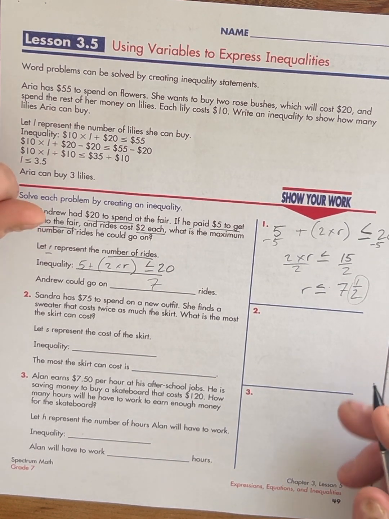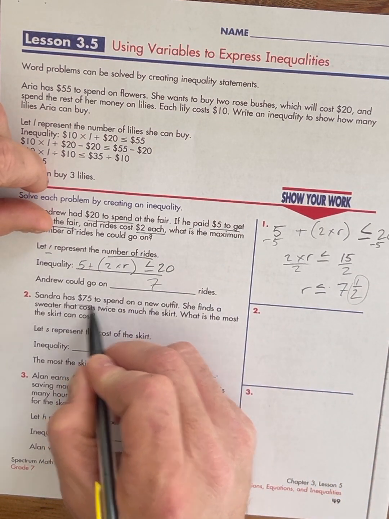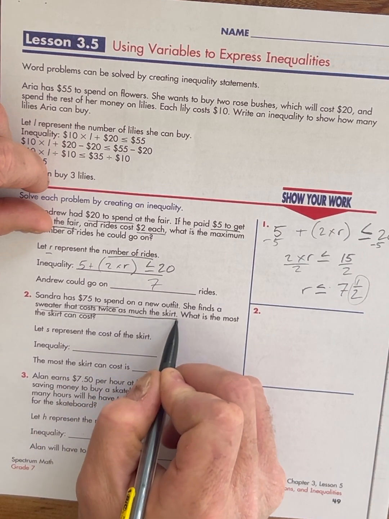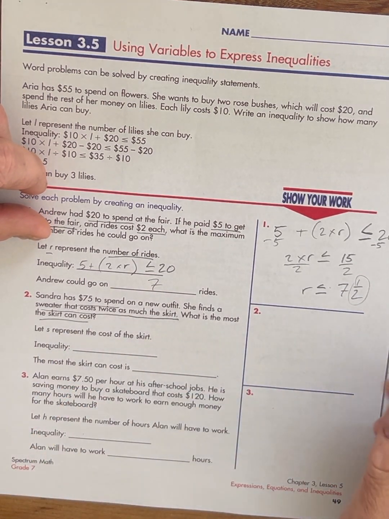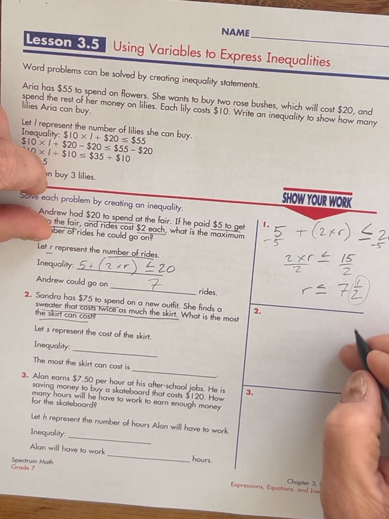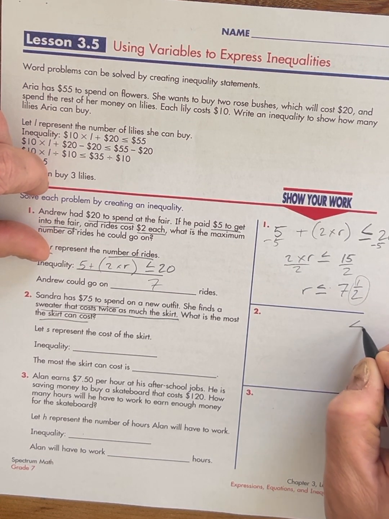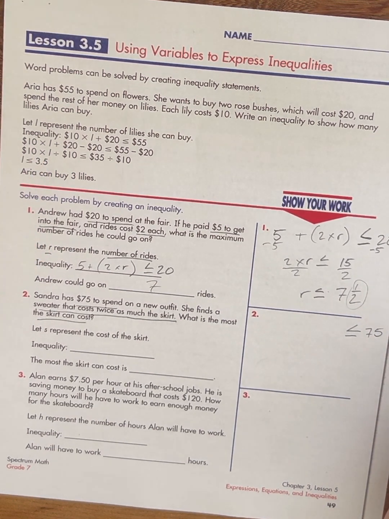Number 2, Sandra has $75 to spend on a new outfit. She finds a sweater that costs twice as much as a skirt. What is the most the skirt can cost? Okay, so again, her budget is 75, so she needs to find her clothes for less than or equal to 75.